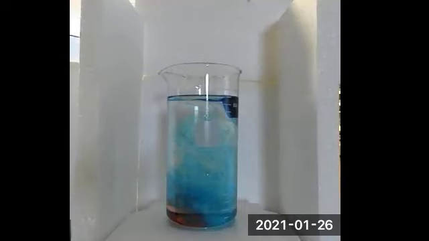You'll see the blue water, the coldest water, displacing the red water.